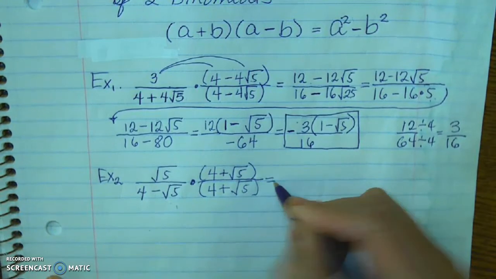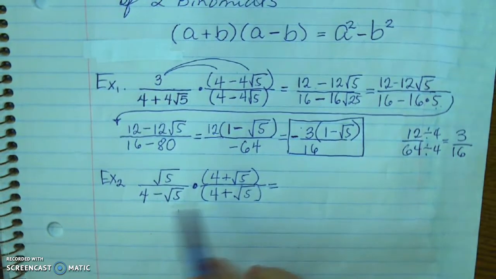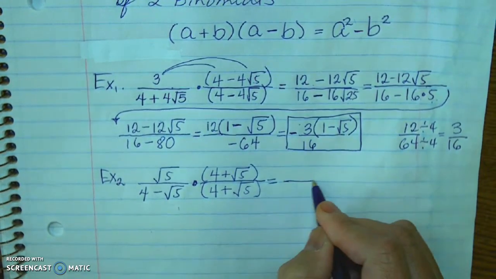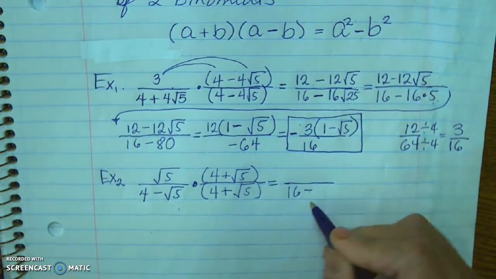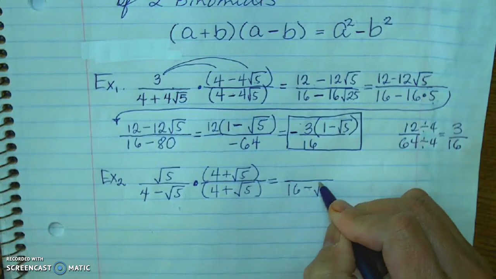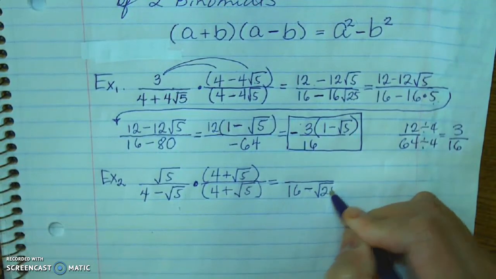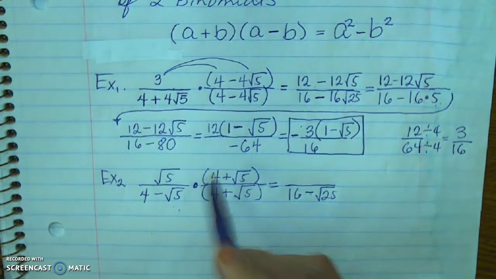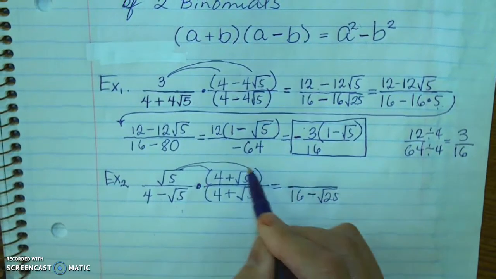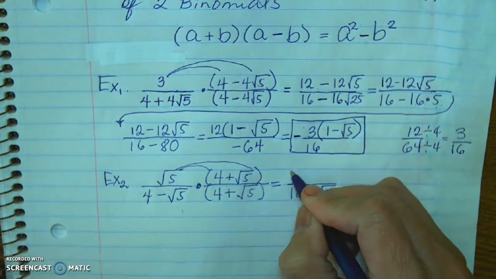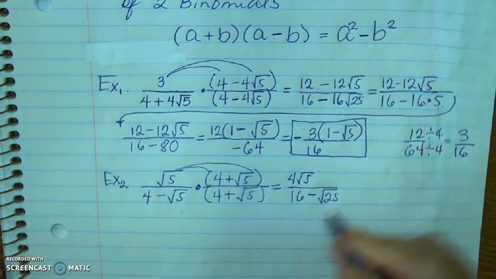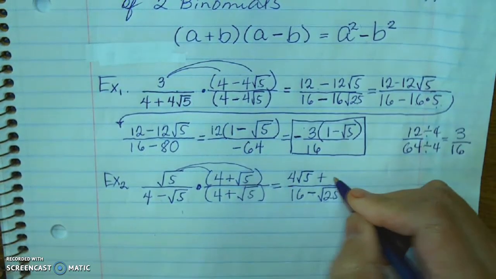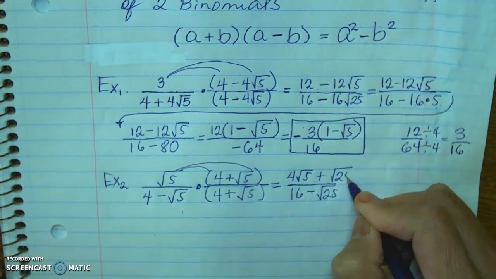It says here that we're going to square the first term. So that's going to be 16. The sign will be minus. Square root of 5 times square root of 5 is square root of 25. And on top, I will have to distribute. When you distribute that, that's going to be a 4 square root of 5 plus square root of 25.